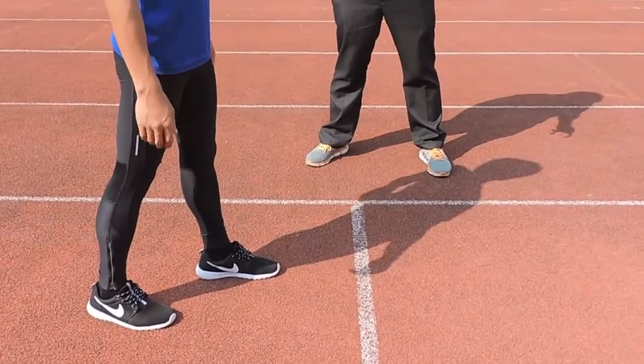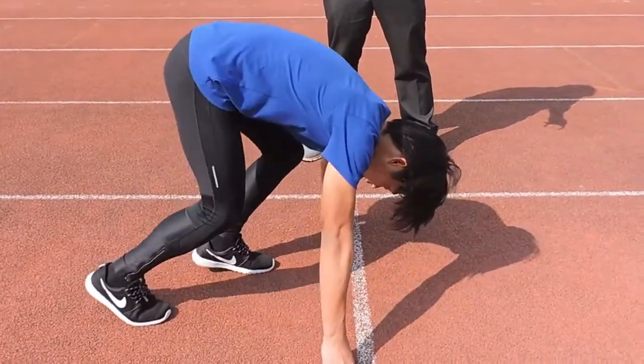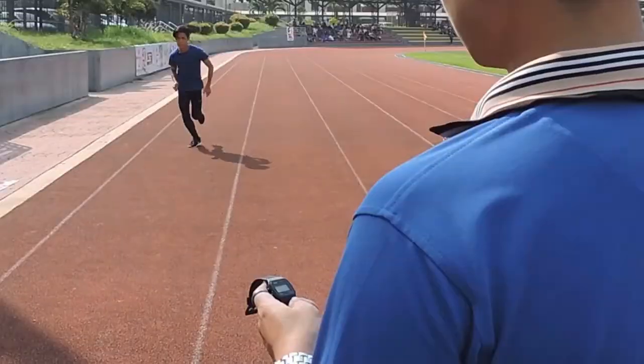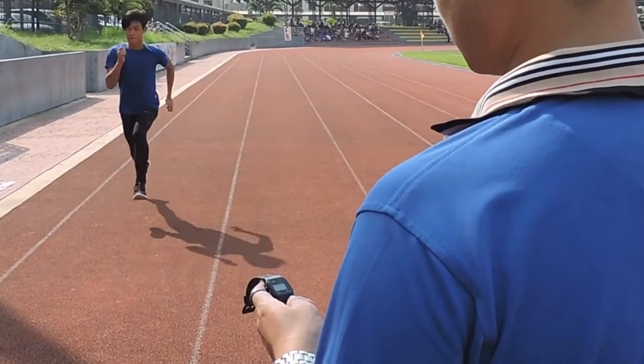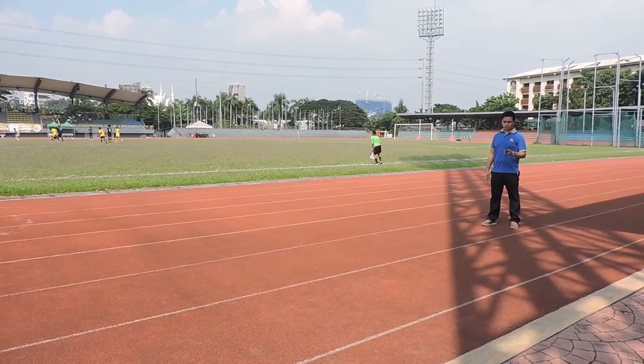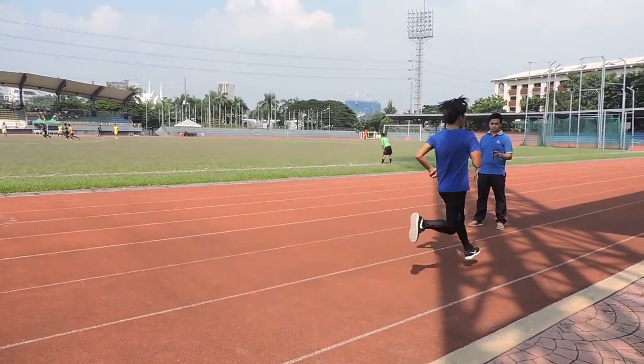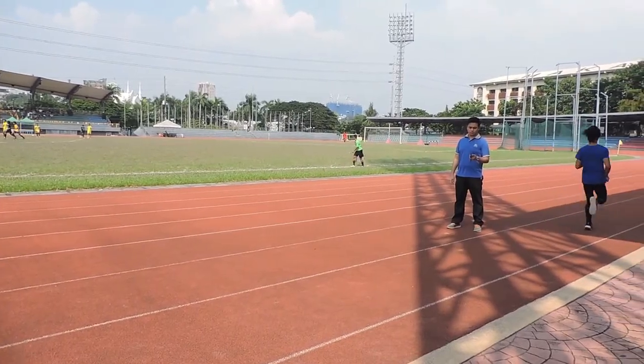For the partner, set the stopwatch to 0 point. At the signal go, start the watch and stop it as the performer crosses the finish line. Record time in the nearest 0.01 seconds. Scoring. Record the time in nearest minutes and seconds.